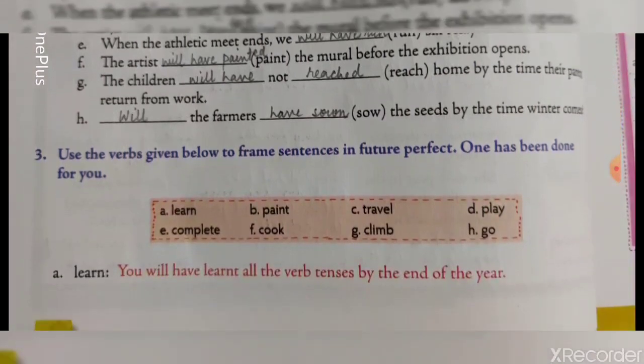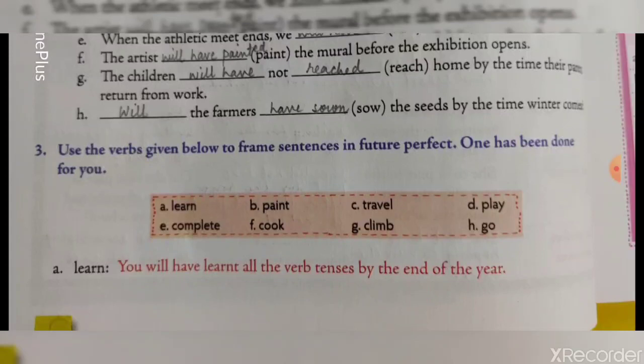Next exercise of the same question is, use the verbs given below to frame sentences in future perfect. One has been done for you. So there are 8 words, which are also verbs, and using these words we have to make sentences in the future perfect form. In order to make these sentences, we have to make sure that we use a subject, will, have plus the past participle of the given verb, the third form of the verb that is given. For example, first one is learn. The third form of the verb learn is learned. So you will have learned all the verb tenses by the end of the year. These sentences will be in my next slide.